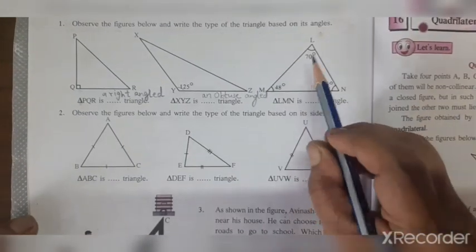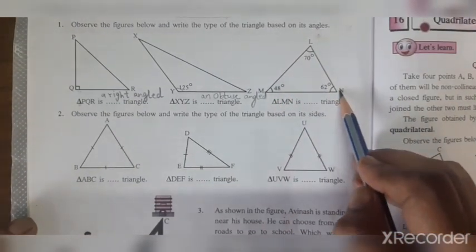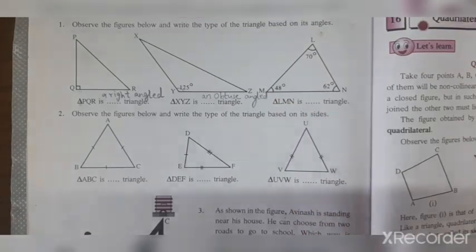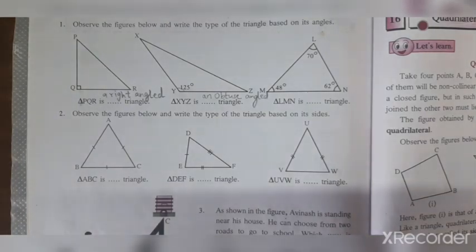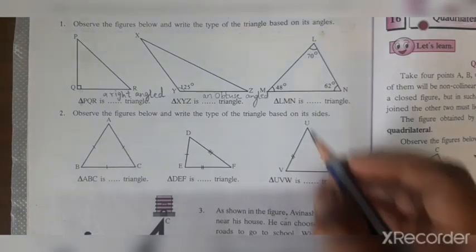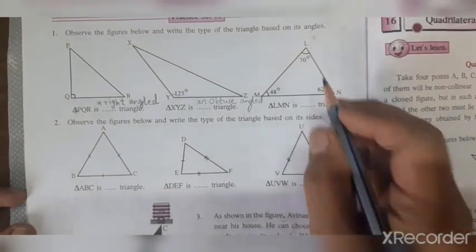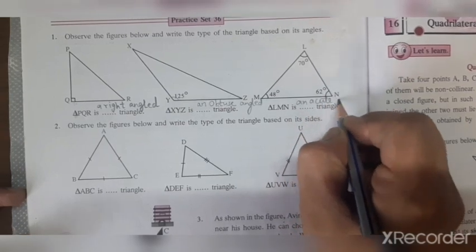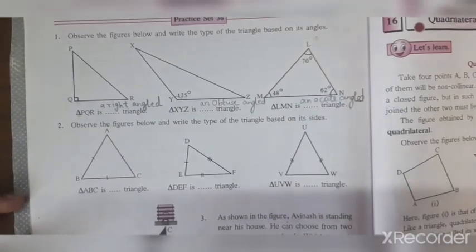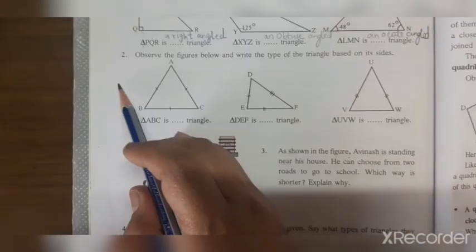Now moving to the third, triangle LMN. If you see here, they have given 3 measures of this triangle and all 3 measures are less than 90 degrees. Less than 90 degrees means an acute angle. So if all the angles of a triangle are acute angles, then the type of triangle is an acute angled triangle. So triangle LMN is an acute angled triangle. Okay, going to the next one.